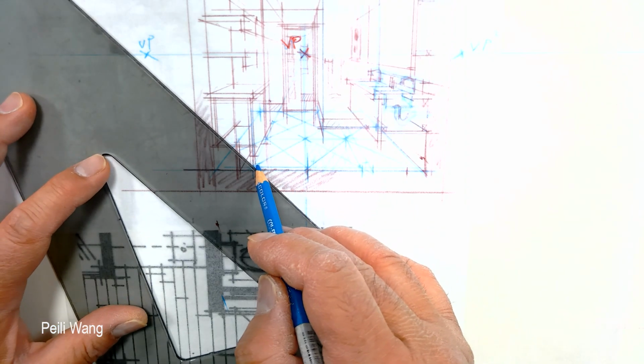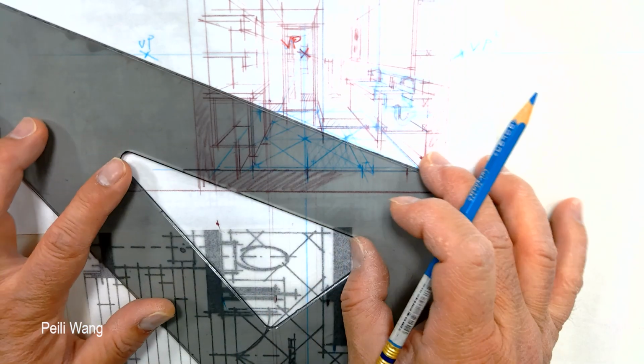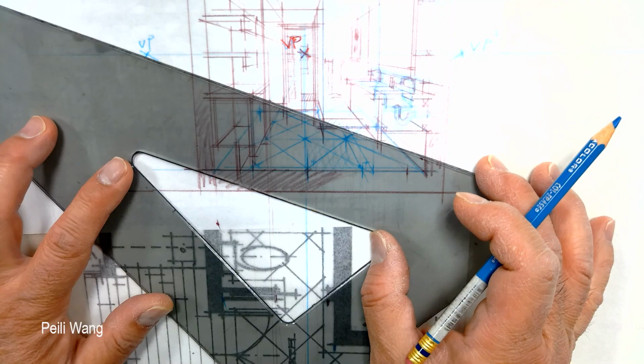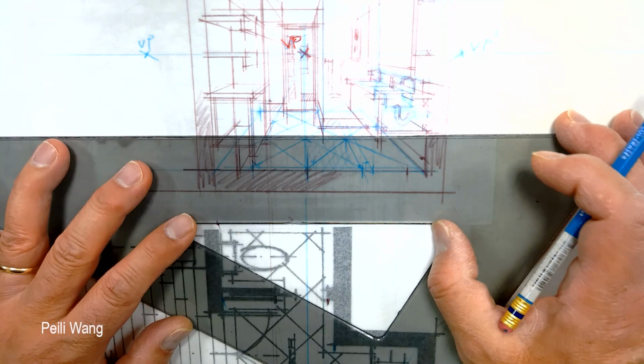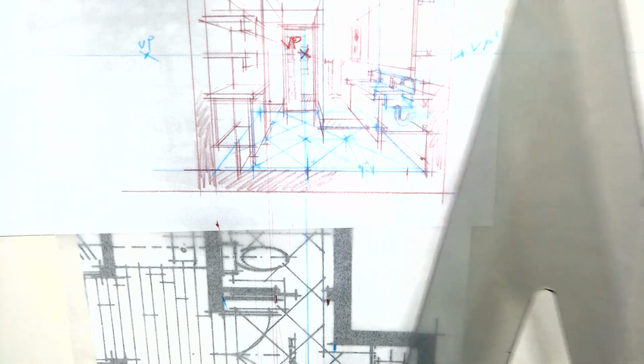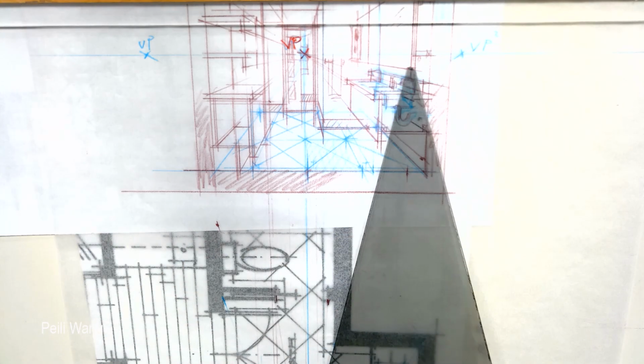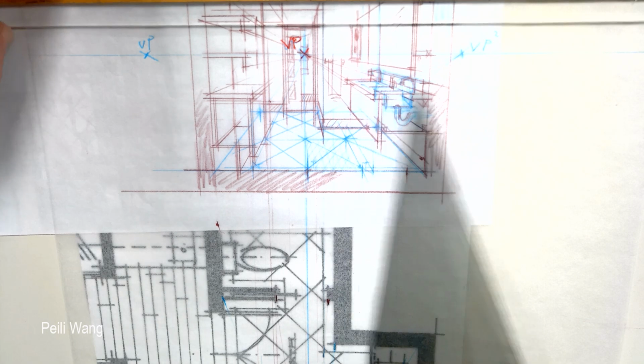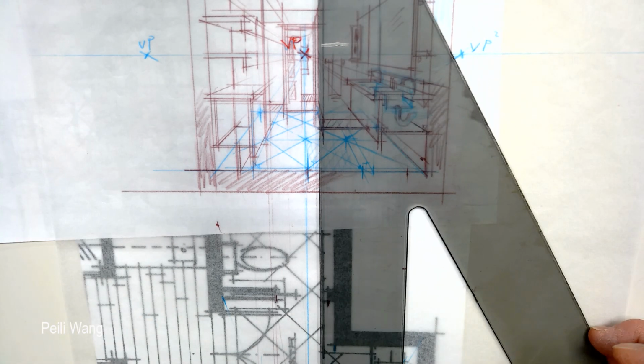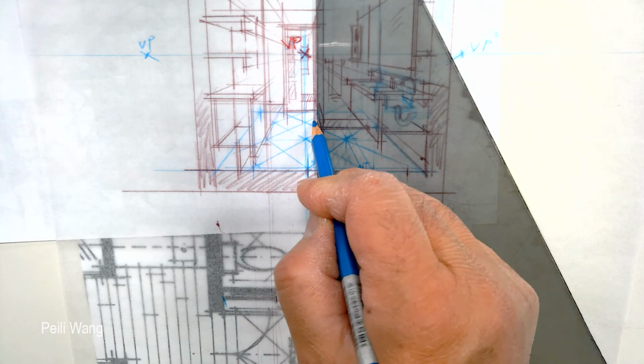Okay, so right now I got a new diagonal tile. I get a diagonal tile. I get a border.